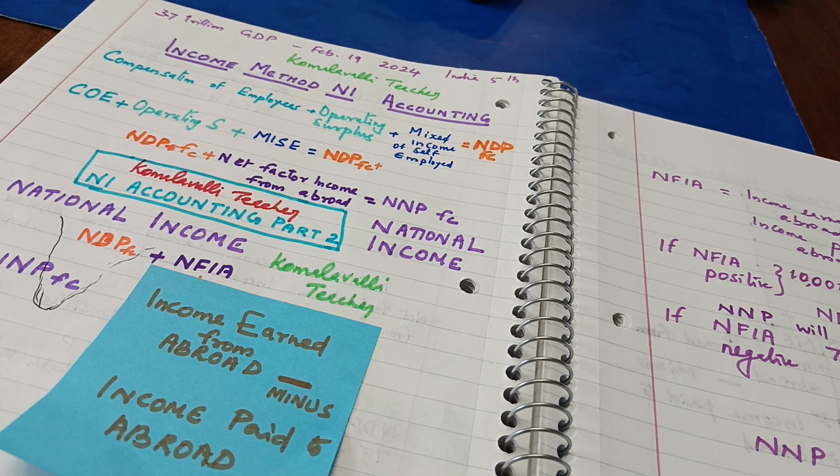Then operating surplus includes rent and royalty, the reward of the landlord, then interest, paid to those who have capital and from whom you have borrowed, plus profit.